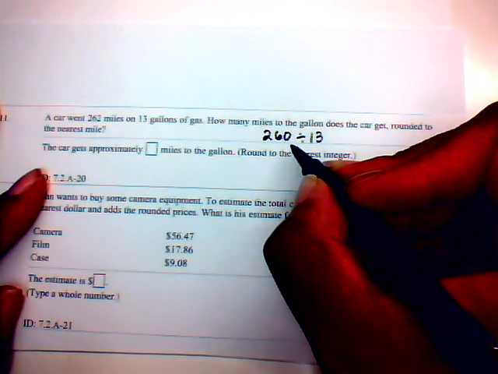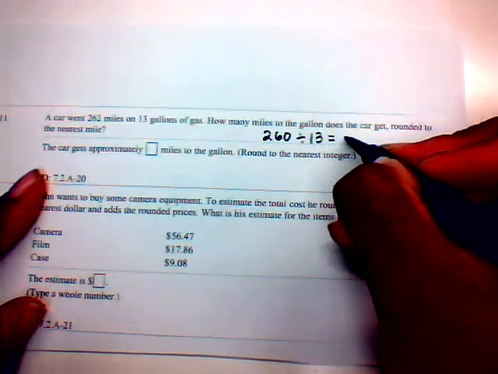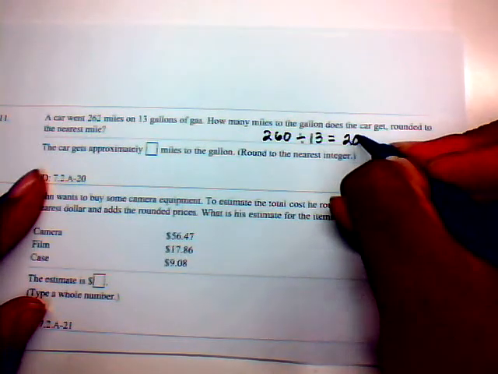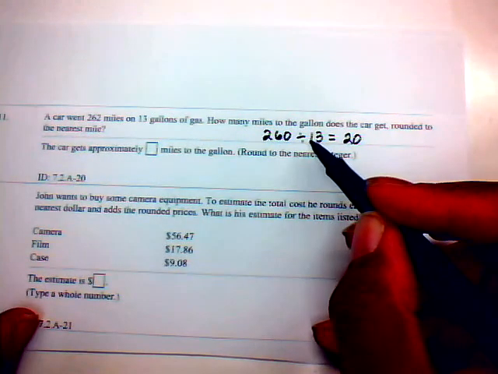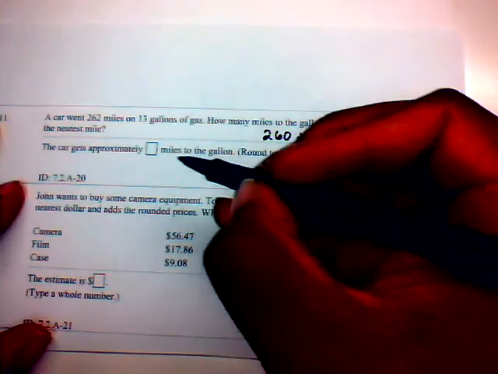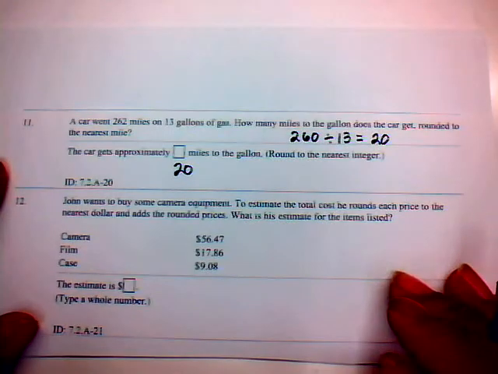So if I do 260 divided by 13, well, 26 divided by 13 is 2, and just put the 0 behind it. So 260 divided by 13 must be 20. So the car gets approximately 20 miles to the gallon.